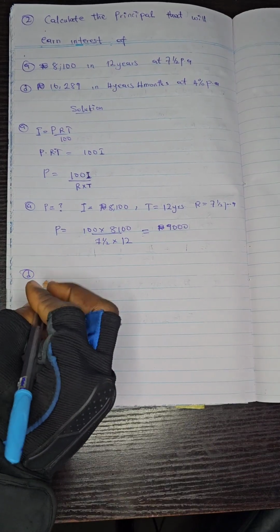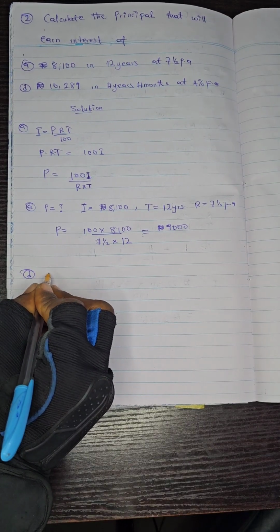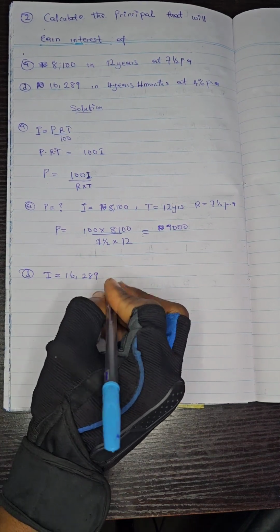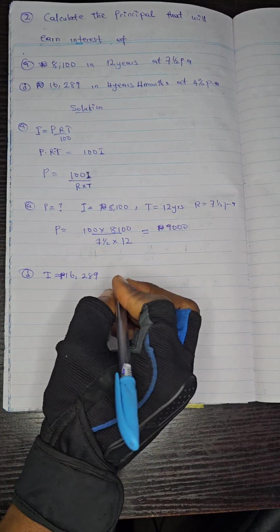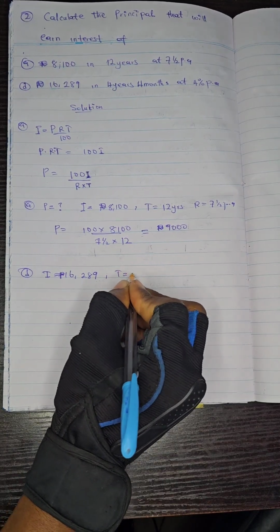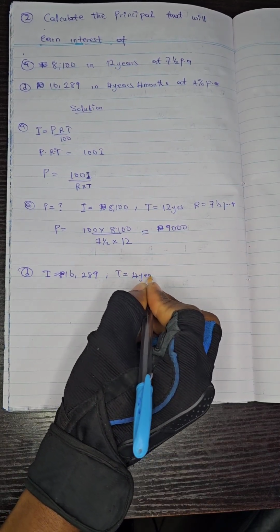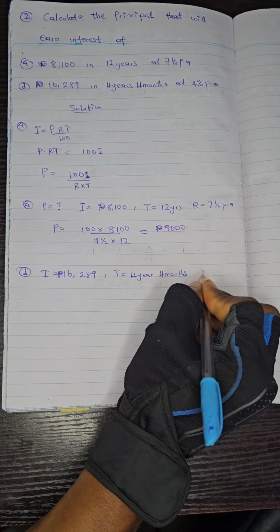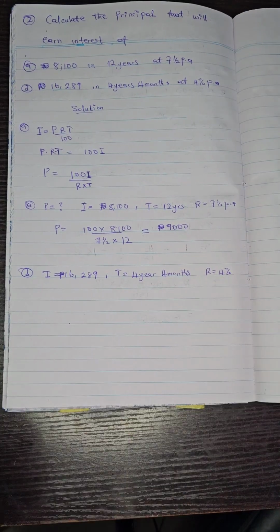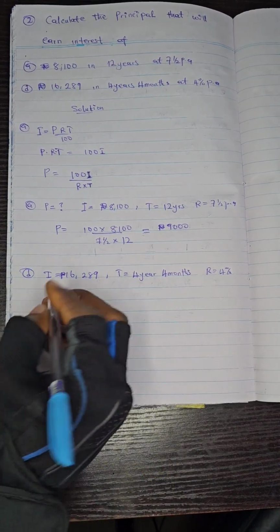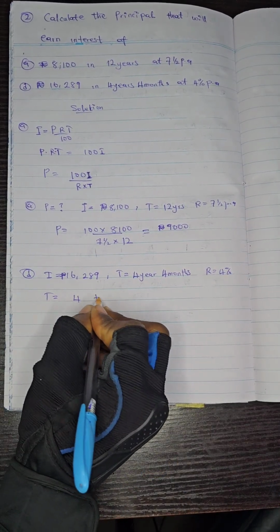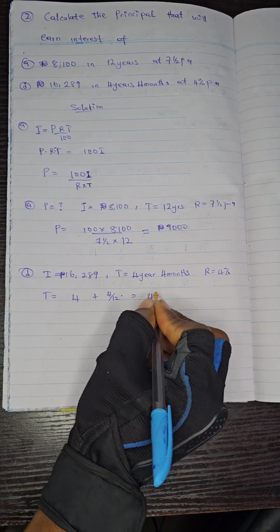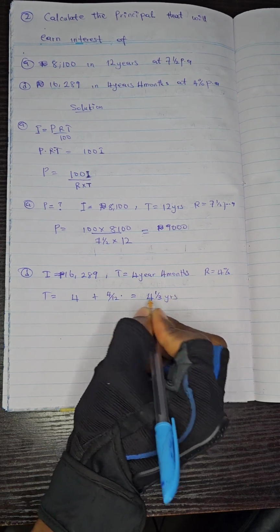Let's go to the D part. In this D part, our interest is 16,289 naira. Our time is 4 years and 4 months, while our rate is 4%. Remember, everything must be in years, so we'll convert our time to years. It will be 4 years plus 4 over 12 years, which will give us 4 whole number 1 over 3 years. So this is what we are going to use to solve.